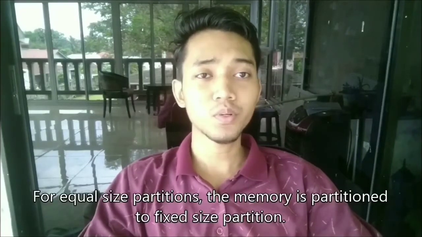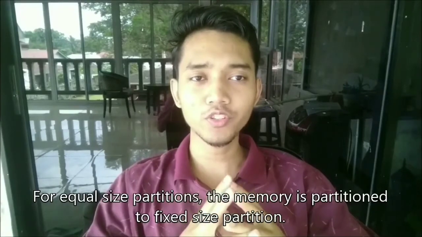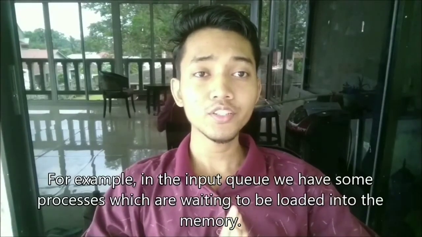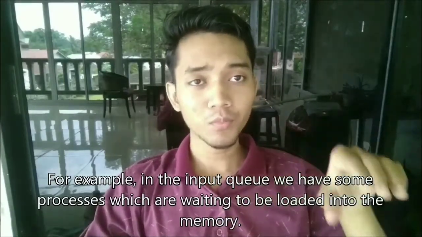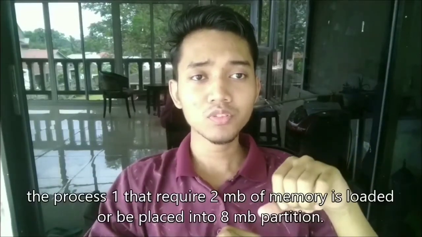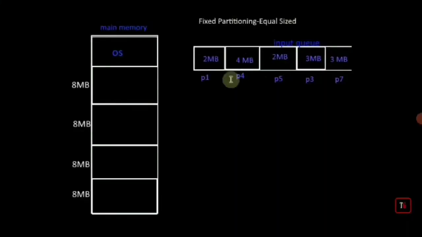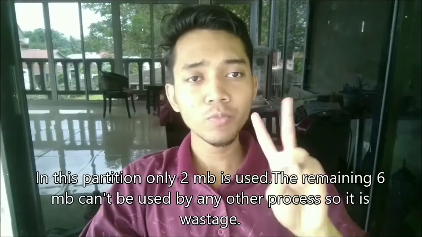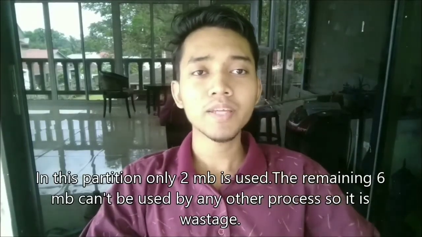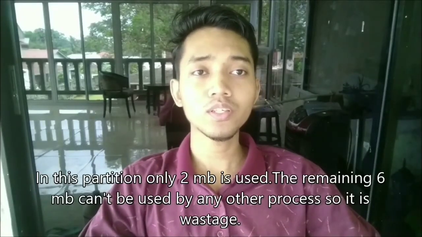For equal size partitions, the memory is partitioned into fixed size partitions. For example, in the input queue, we have some processes which are waiting to be loaded into the memory. Process 1, which requires 2 megabytes of memory, is loaded into an 8 megabyte partition. In this partition, only 2 megabytes is used. The remaining 6 megabytes cannot be used by any other process, so it is wastage.